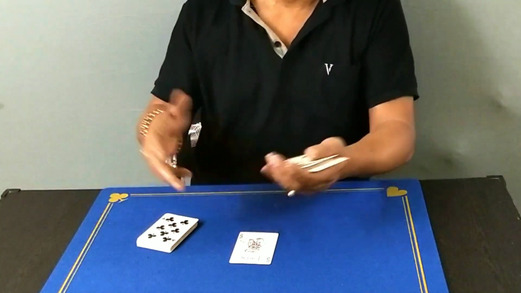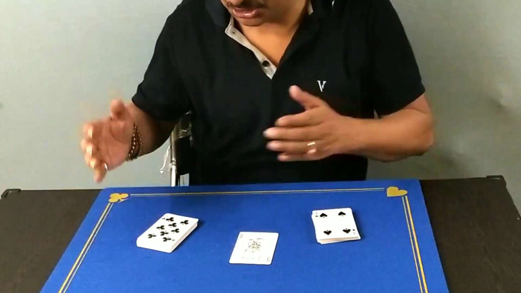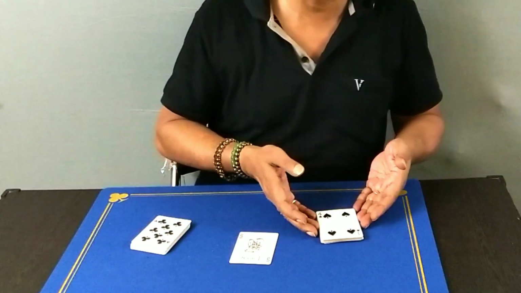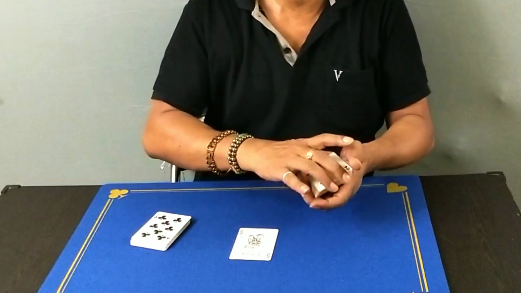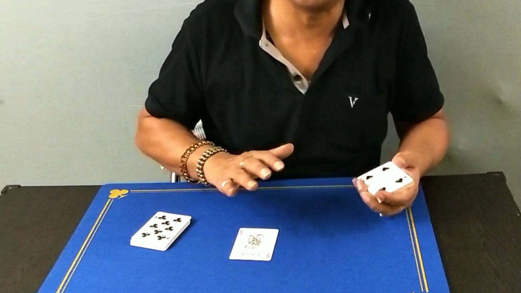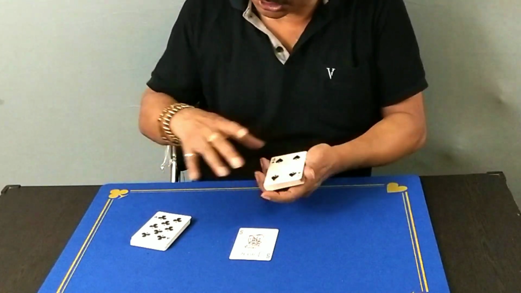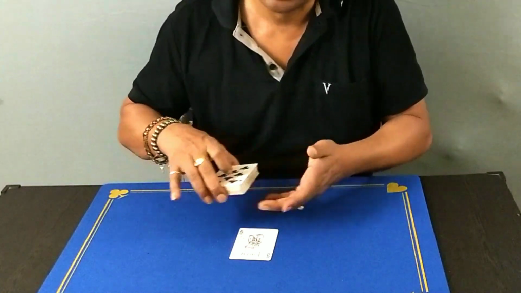So it's easy. From these 2 decks of cards, you just take out clubs and hearts from the blue deck and all the spades and diamonds from the red deck. Give them a thorough shuffle so that there is no arrangement. All the cards are in a random order, and put one on top of the other. And you are now set to perform.